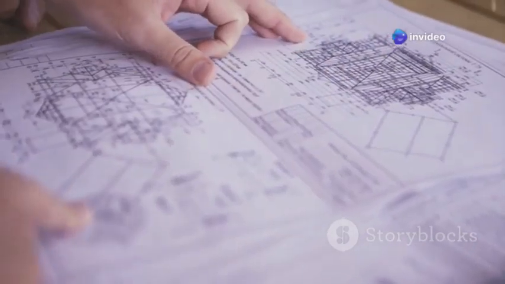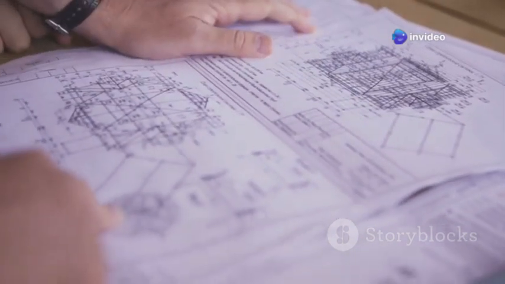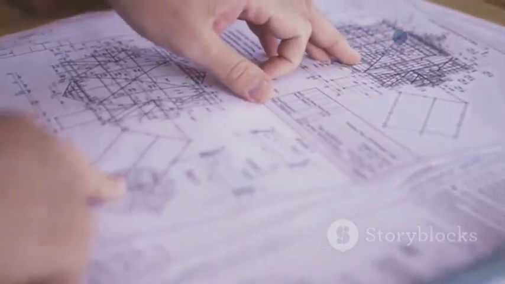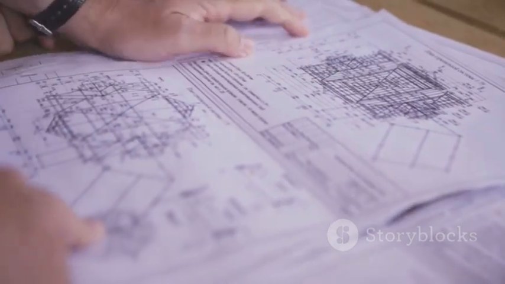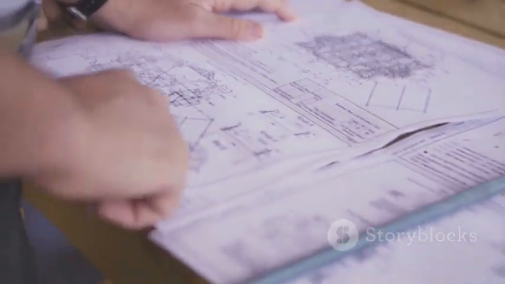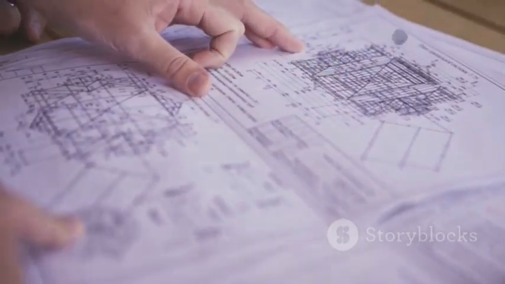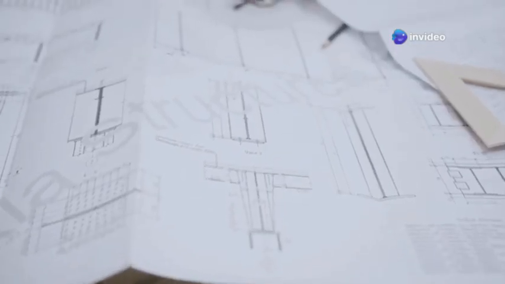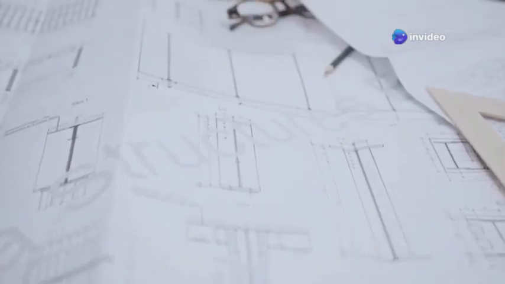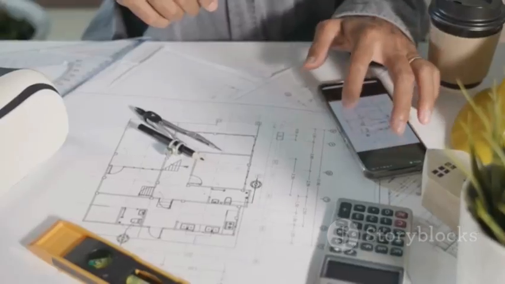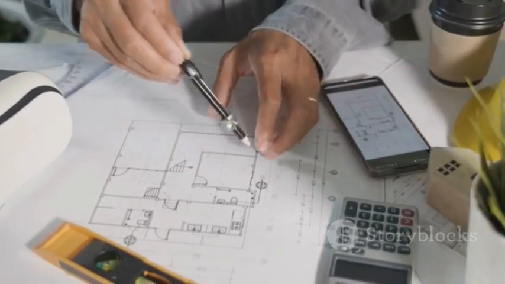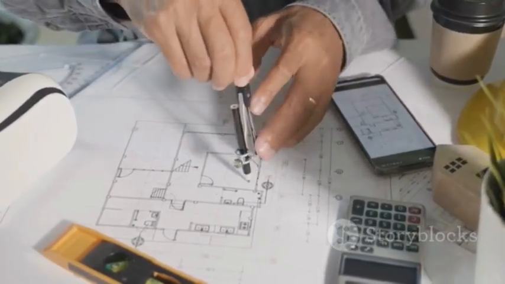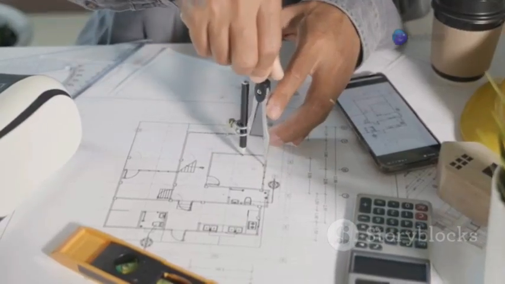Next, we have section views. These are super important for understanding the vertical aspects. Think of taking a slice right through the building like cutting a cake. A section drawing shows you what's inside that slice. You'll see how different floors connect to walls. You can see the height of beams, the thickness of slabs, and material layers. They help you visualize the internal makeup of the structure. These views are key for understanding how elements stack up and interact.